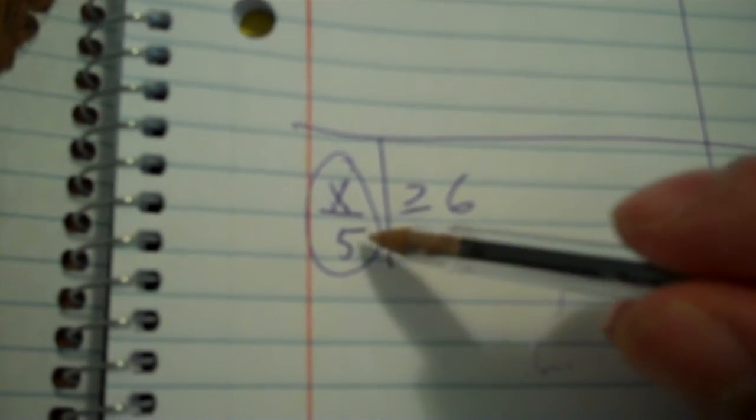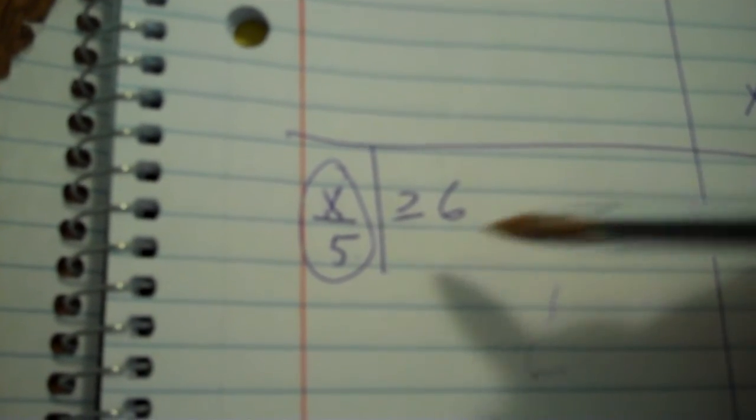Okay, next problem. X divided by 5 greater than or equal to 6. So now the operation's dividing. So we don't put a multiplying 1. Okay, we circle the dividing number. Is that positive or negative? It looks positive to me, so the sign will not flip. If that was a negative 5, I would flip it.